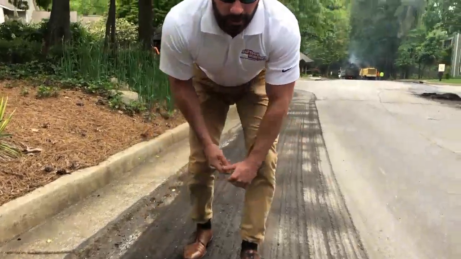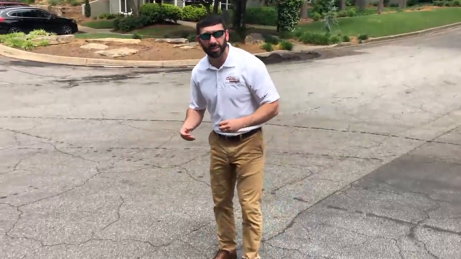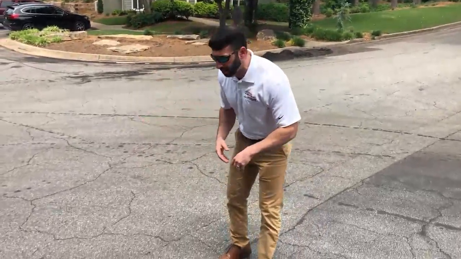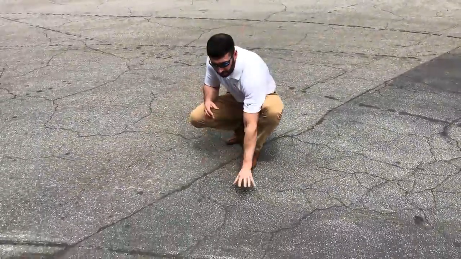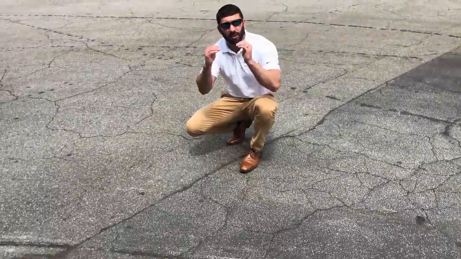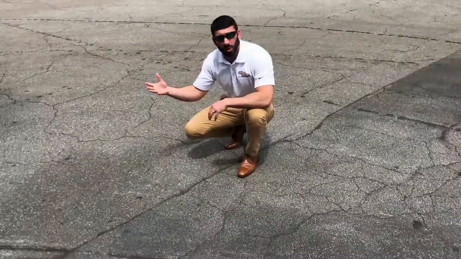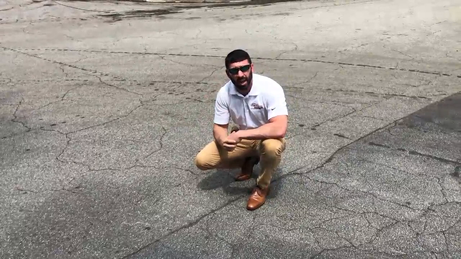Also, there's a couple areas around the community that have been overlaid in the past, and other areas hadn't been. So while we're edge milling, I wanted to walk down here and show you guys some of these areas, some of the high areas, and why we have to spot mill those areas and bring them down. As you can see, this area in the past was overlaid at some point versus this area that wasn't. So it creates different levels. While we're out here edge milling, we're going to take these high spots down, which will match the original grade of the rest of the property, which would create the smooth rideability after our 2-inch overlay.